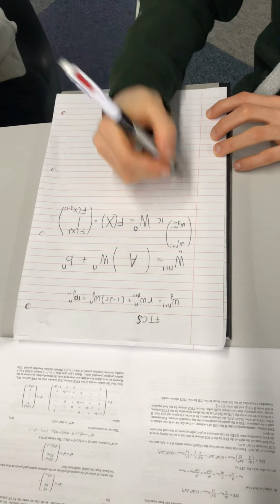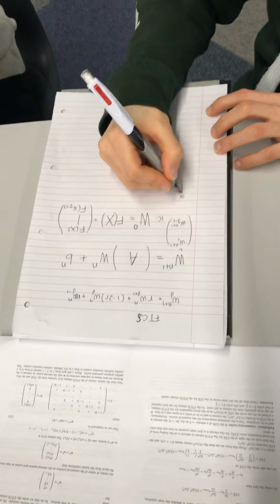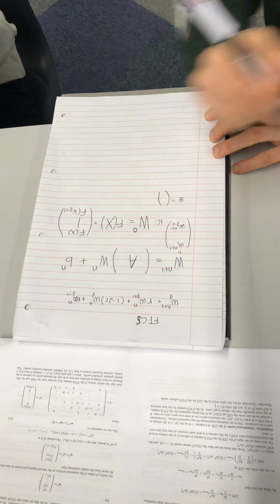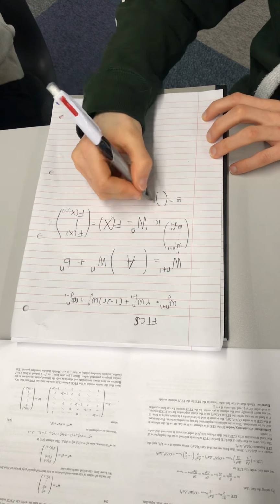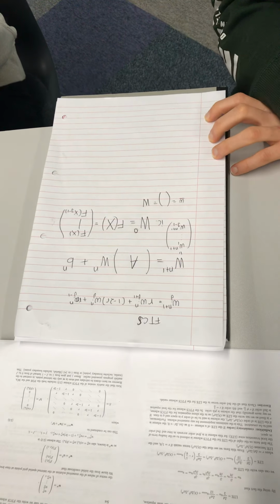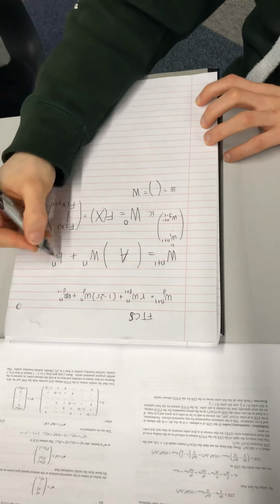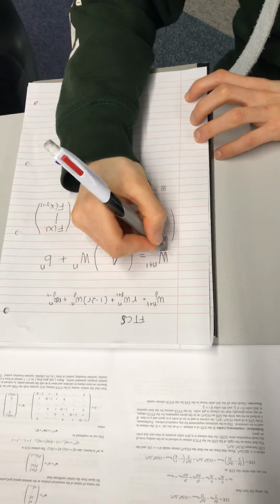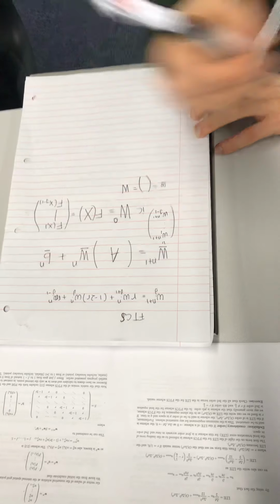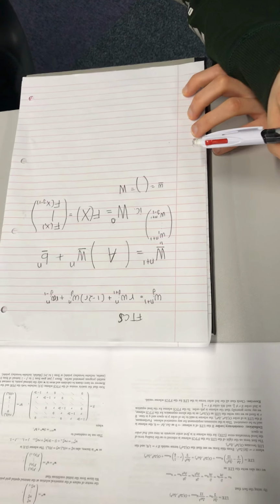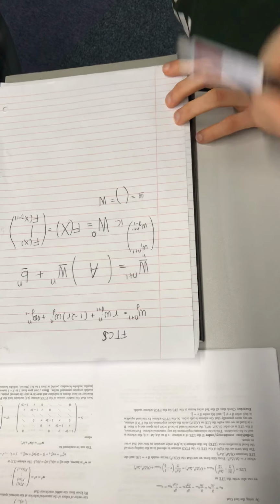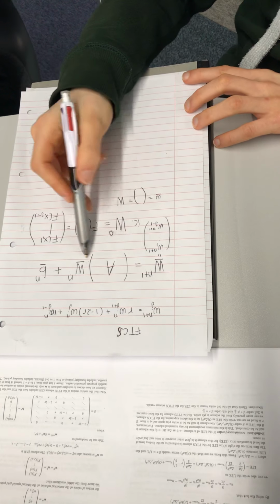Okay. So this is the vector. For me, it's capital. If you want, I can put this capital and line.